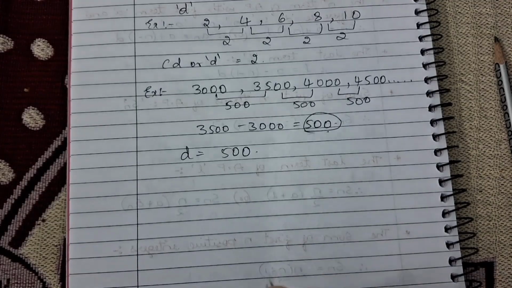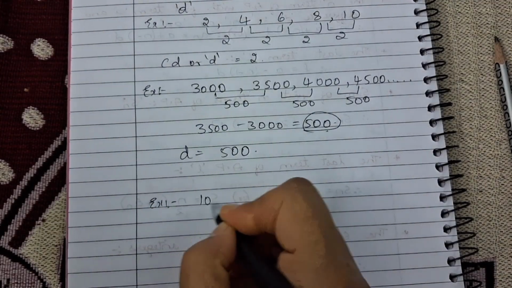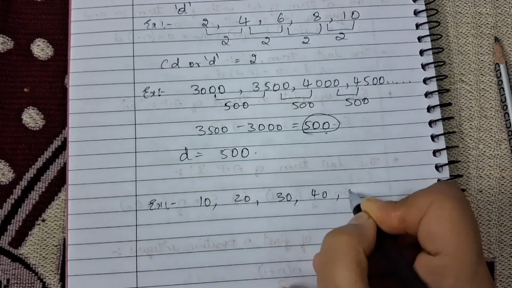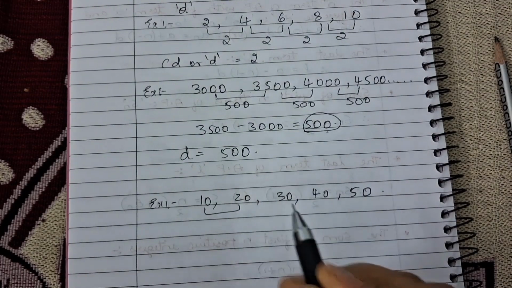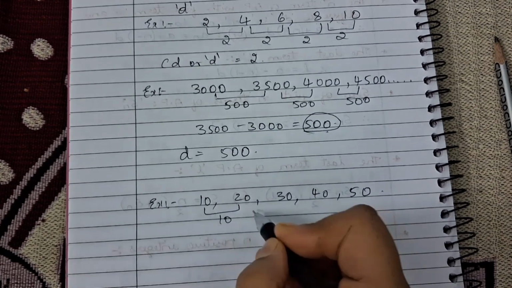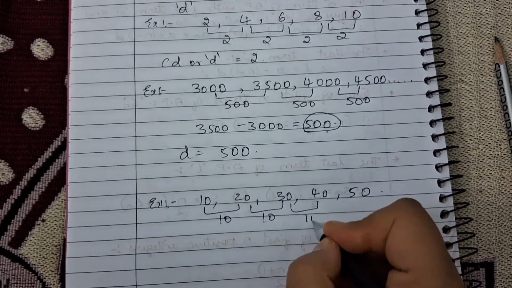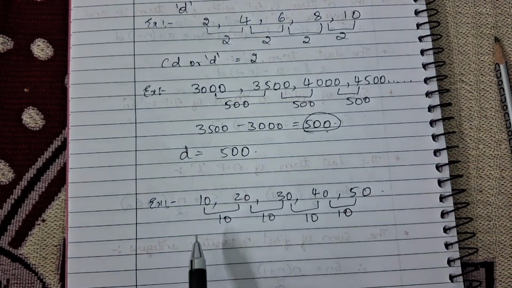Example number 3: if we have the terms 10, 20, 30, 40 and 50, what is the common difference? 20 minus 10 is 10, 30 minus 20 is 10, 40 minus 30 is 10, and 50 minus 40 is 10. The gap between two numbers is the common difference.